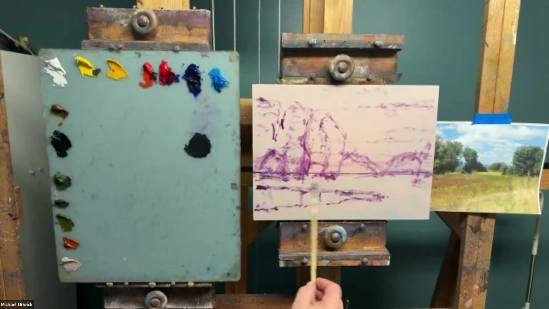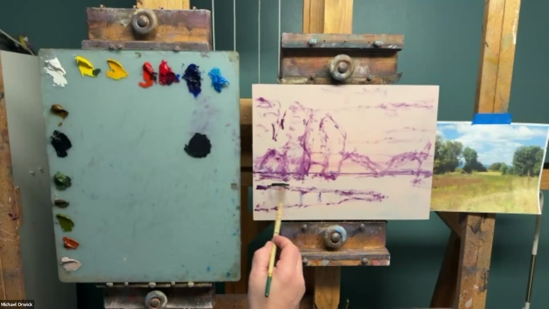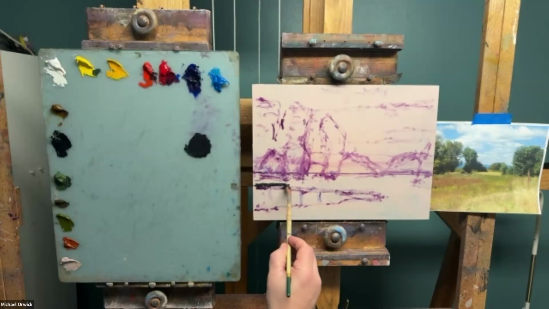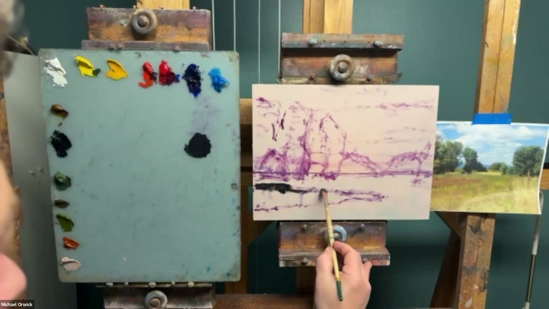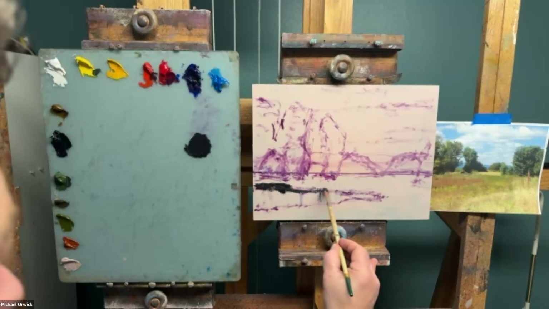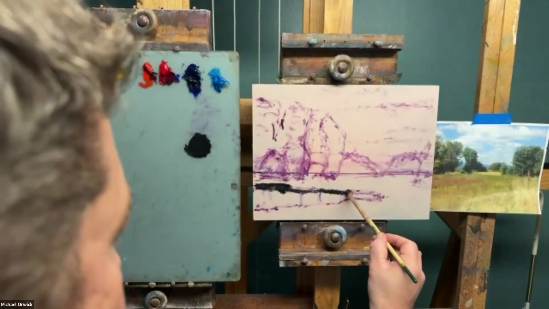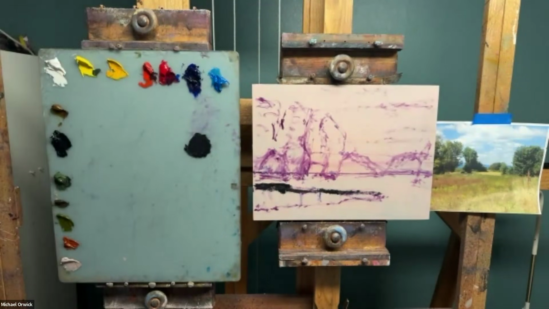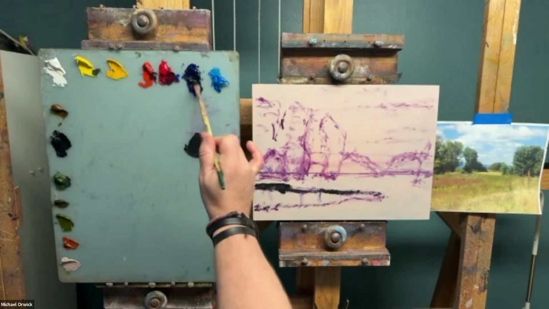So I'm going to look to, let's just go to the pond real quick. I'm looking to where the pond and the grass kind of meet. At the top of my pond here, I can knock in a little bit of it. Now I'm going to look to the shadows of those trees.